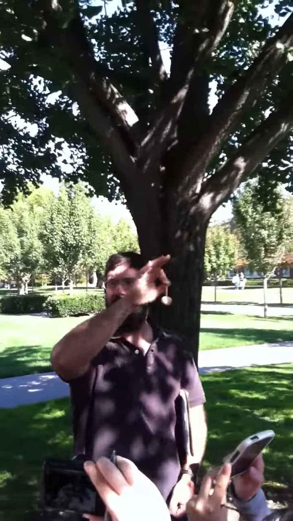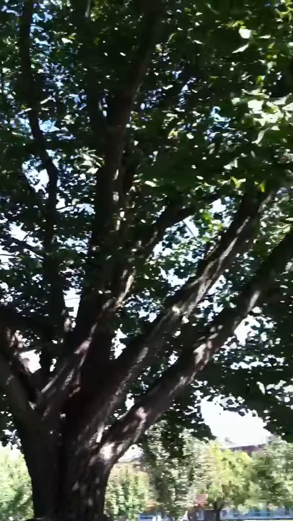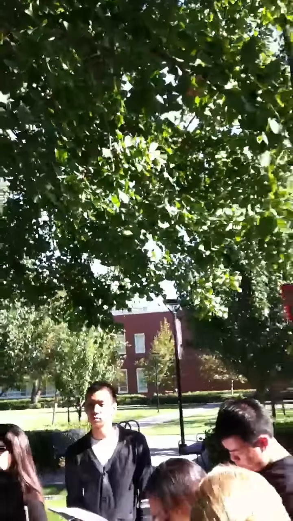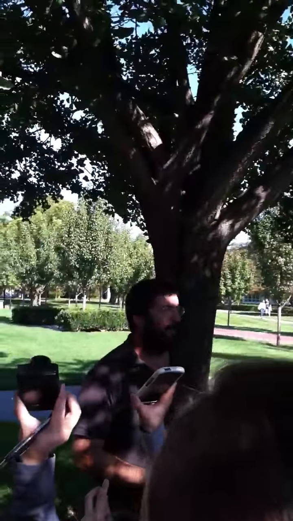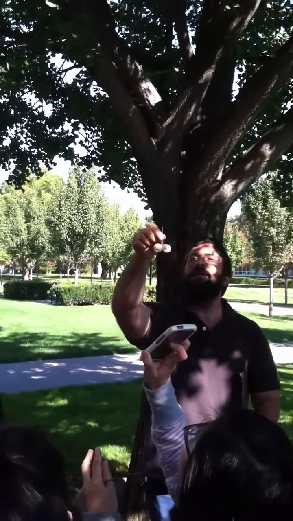This is a ginkgo, and there's another one there, and there's a couple of little ones there. We also have ginkgos over near the chapel. There's a big one over there, a big female one. There's also one near WPC, and where the bio building is sitting, there were a whole bunch of ginkgo trees there before, which are obviously gone now.